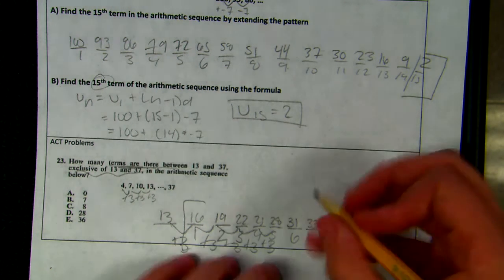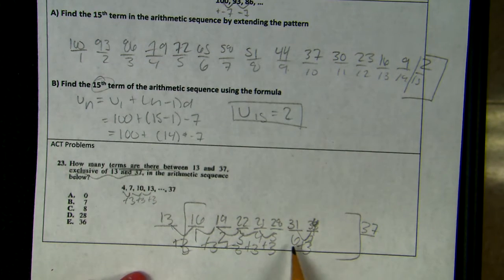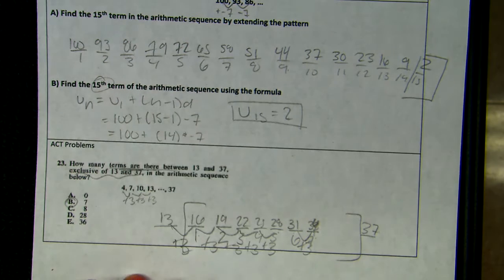gives me 31. 31 plus 3 gives me 34. There's my mistake, plus 3. And then to 37. So how many spaces did I have between? 1, 2, 3, 4, 5, 6, 7. So I know my answer is going to be 7.